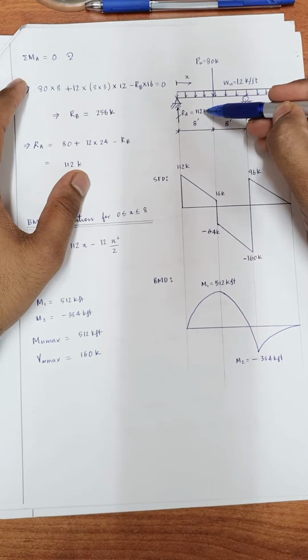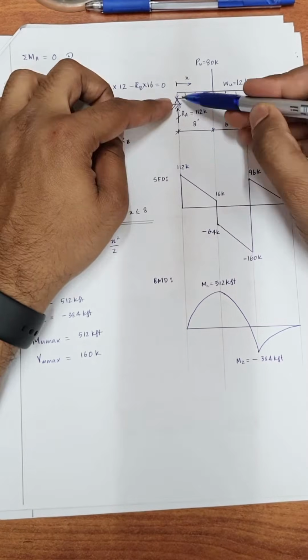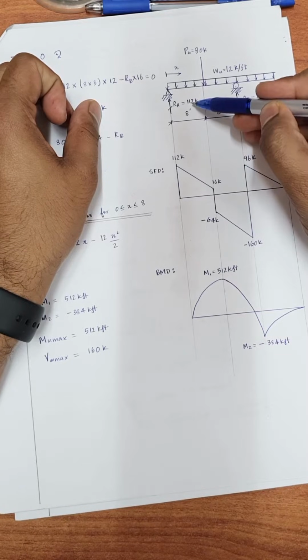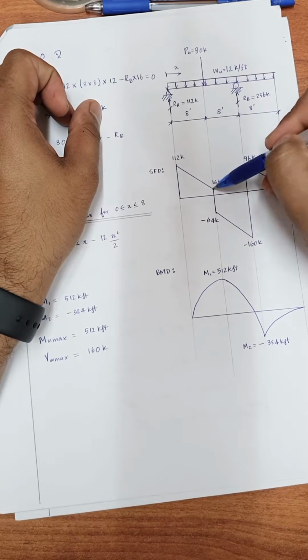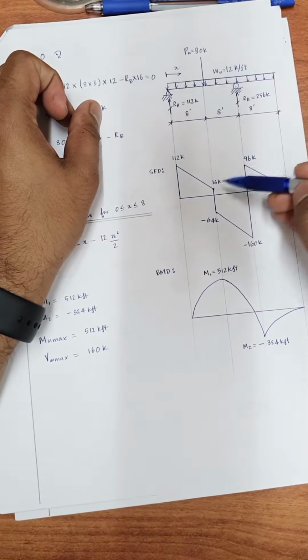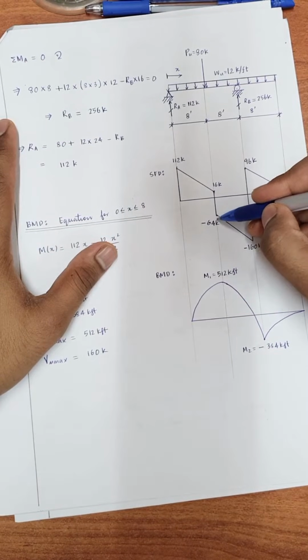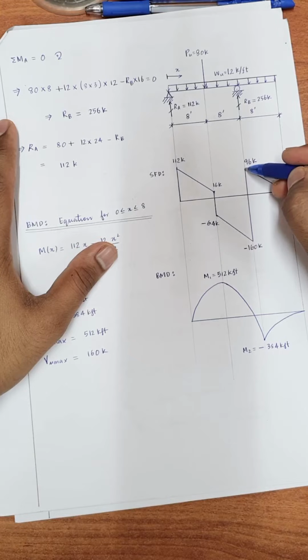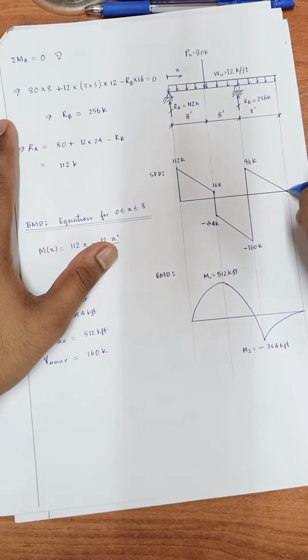We have 112 upwards, so we go up, and then because of the distributed load, we have an inclined line, that is 112 minus 12 times 8, you reach 16, and because of this concentrated load it drops to minus 64. Then again, minus 64 minus 12 times 8, you get minus 160, plus the reaction Rb 256, you reach 96, and then when you subtract this again, you would reach 0. You should reach 0.